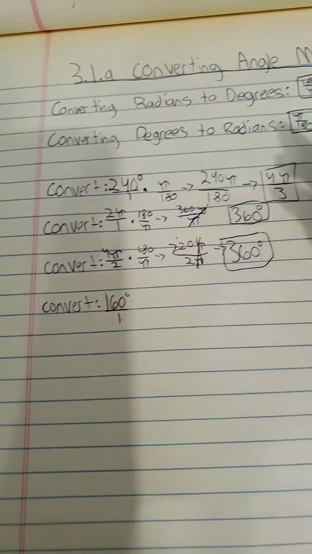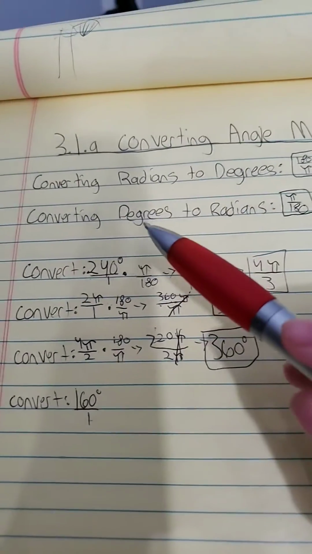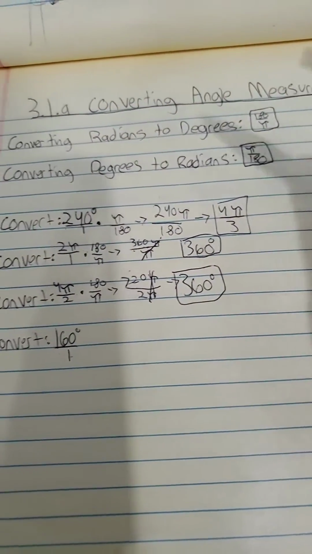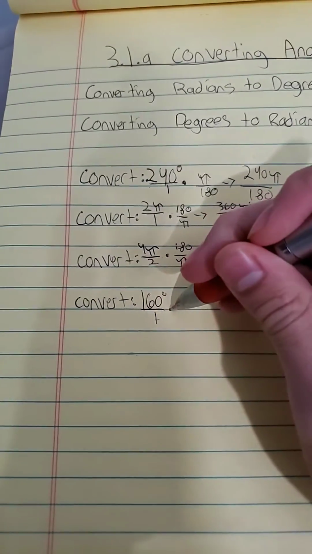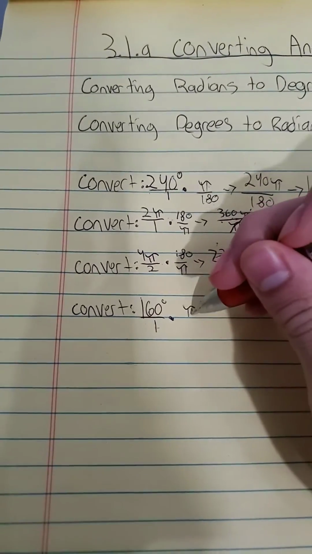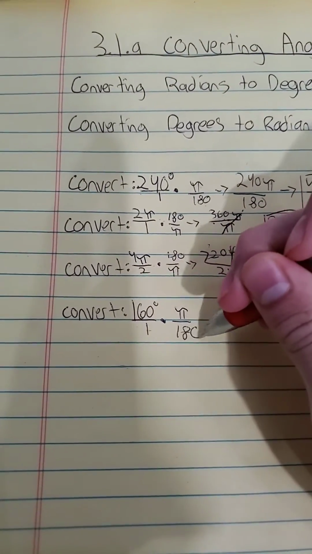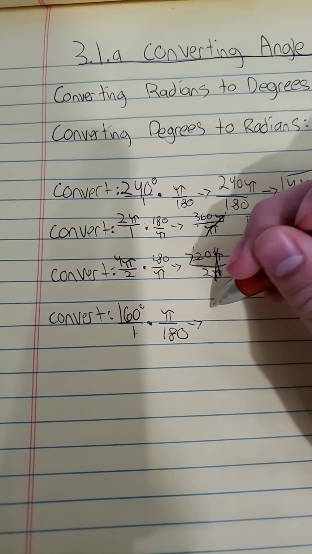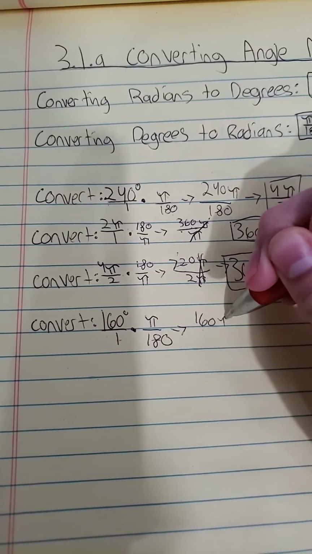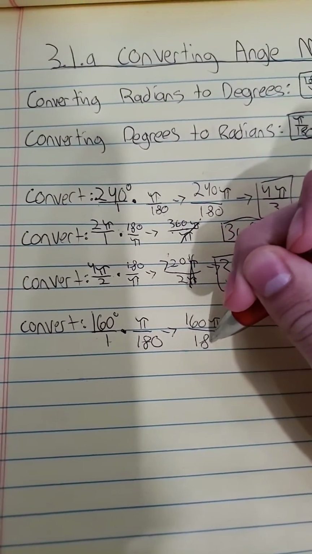Now, last example real quick before I end the video. Degrees to radians, so we use this equation. We multiply by pi over 180. So 160 pi over 180.